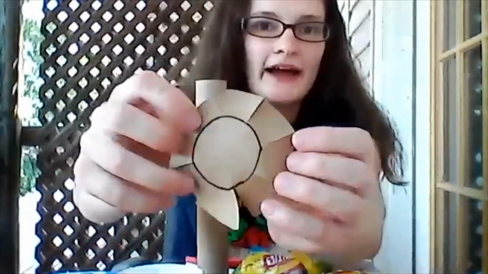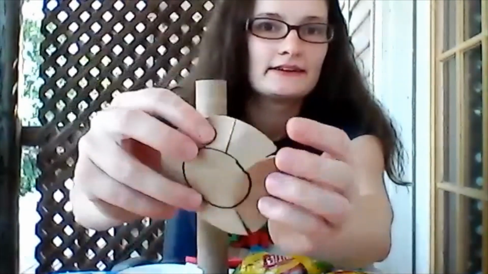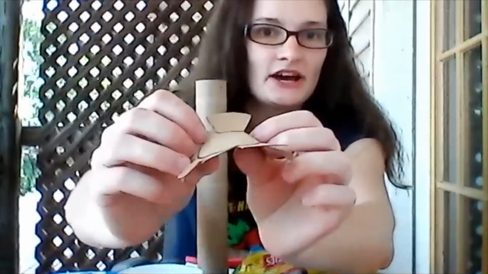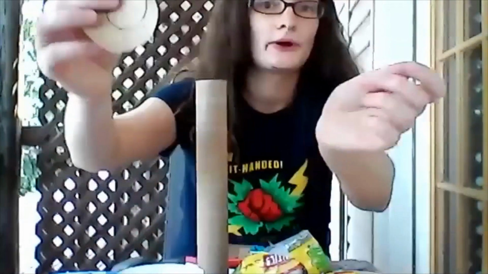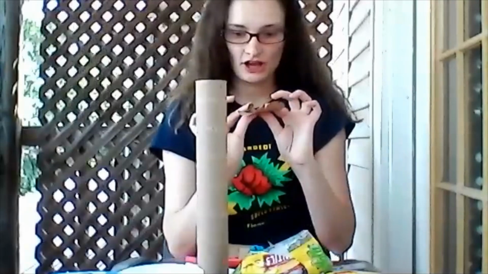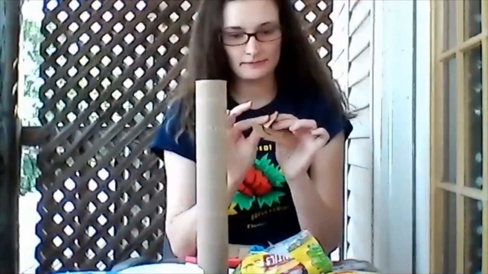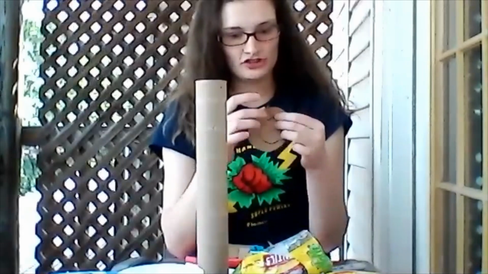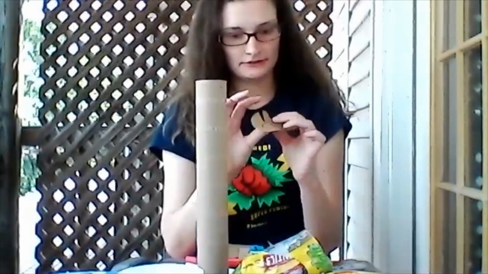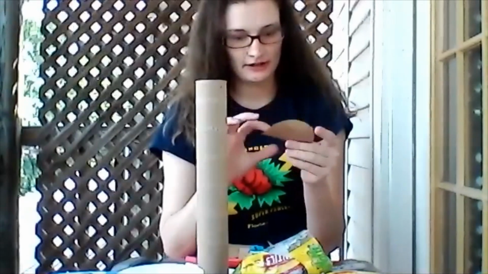Just like this, okay? Again, we didn't cut all the way through, we just cut right up to the circle. So now you're going to bend them up a little bit, just to the line.